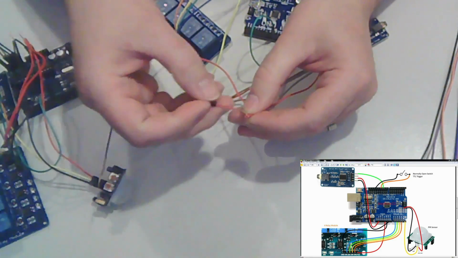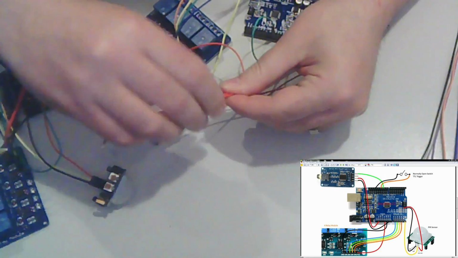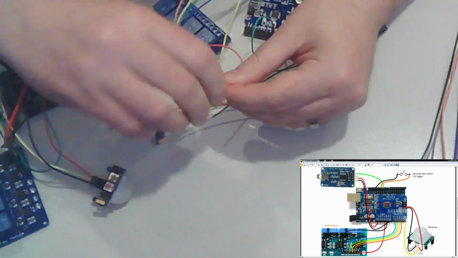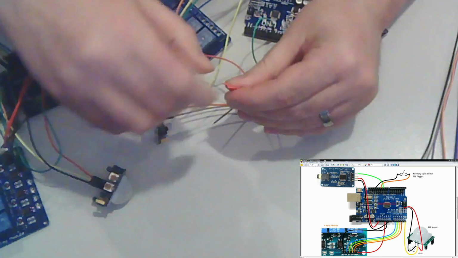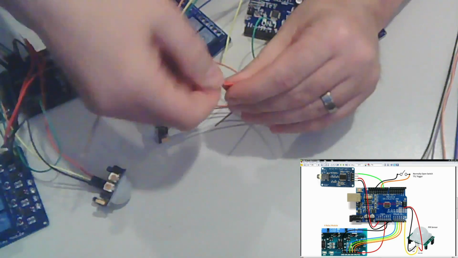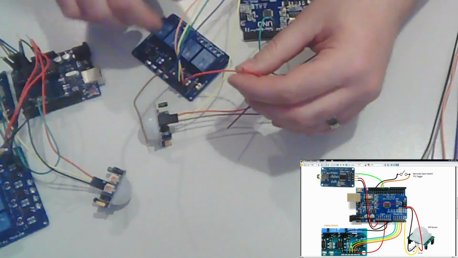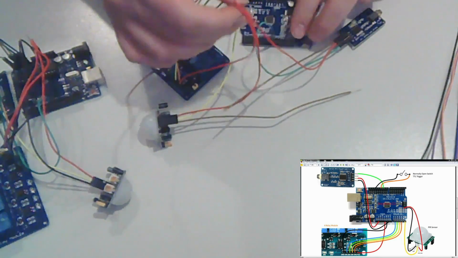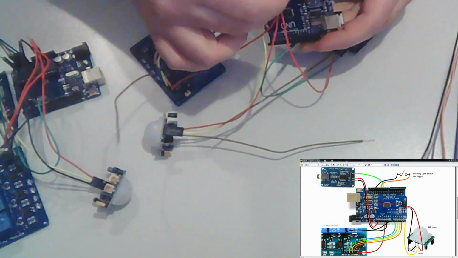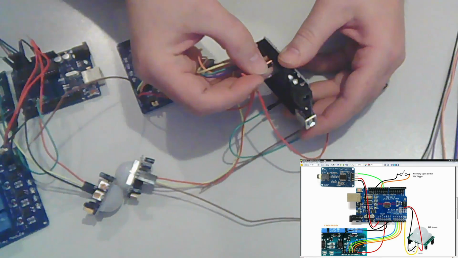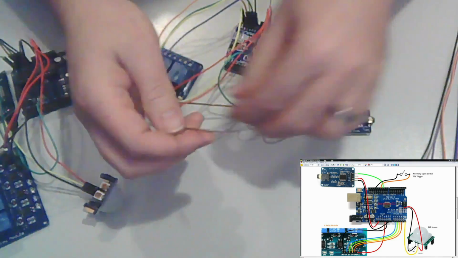Get this going here. And again, soldering this is definitely something I want to do. I put some heat shrink on this for protection, but just for illustrative purposes. That now goes to the power on the Arduino with 5.5 volt. And this is the last one.